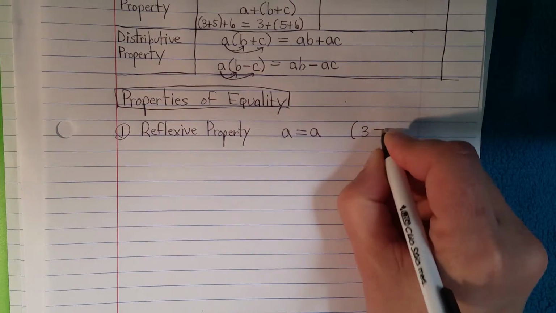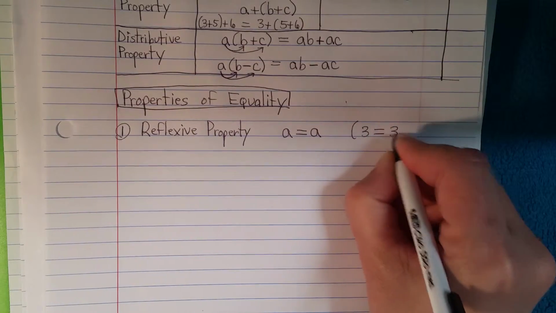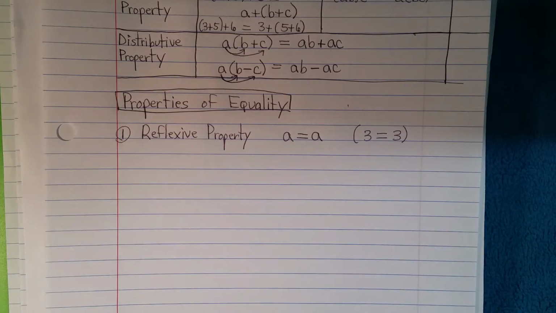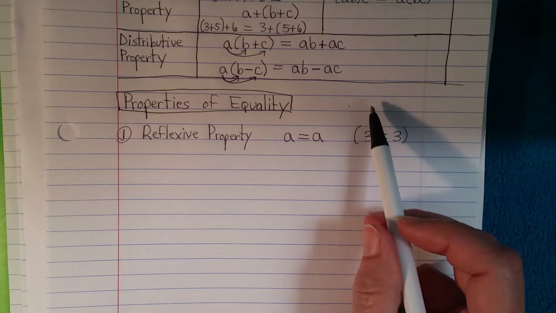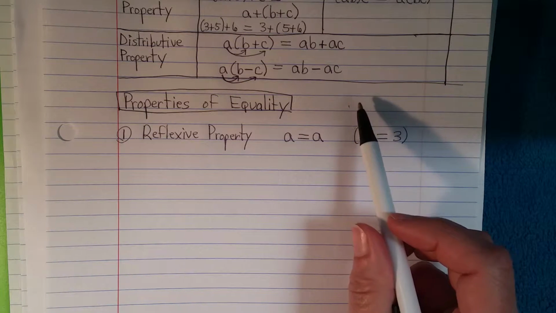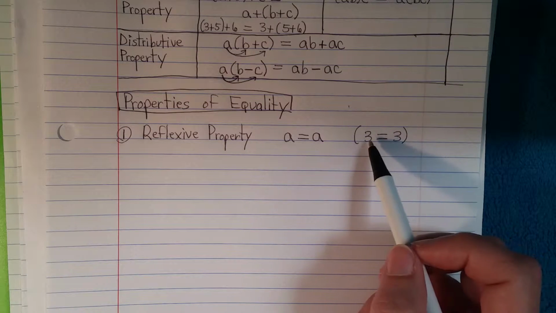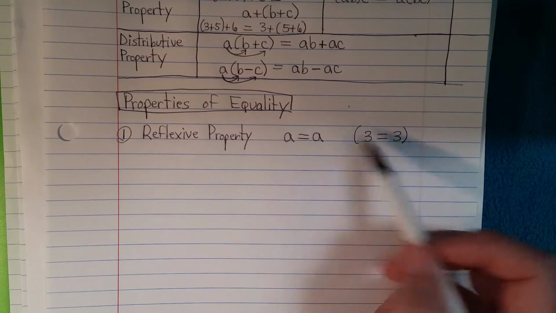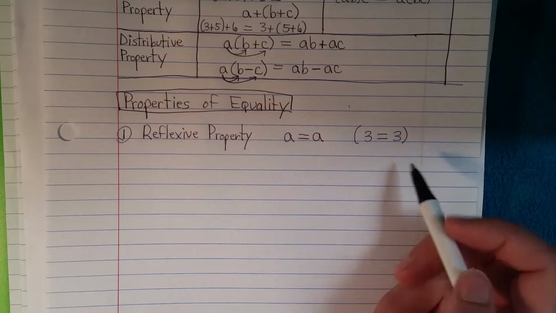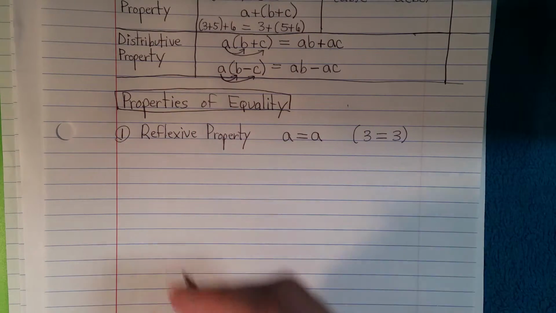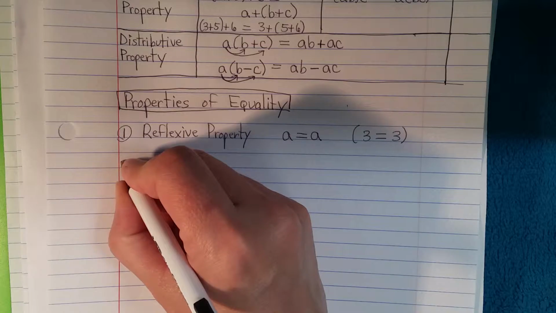Or 3 equals 3. This would be maybe the last step in a check. If you're checking a solution to an equation, you get to the end and 3 equals 3. This property allows you to say, yes, 3 equals 3. So you have to prove everything in algebra and geometry.